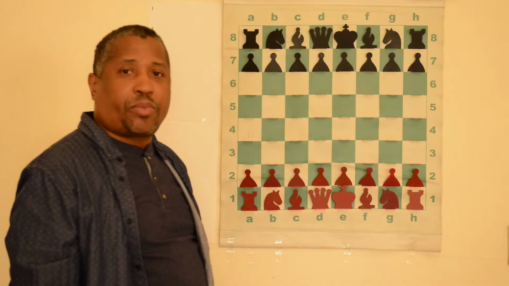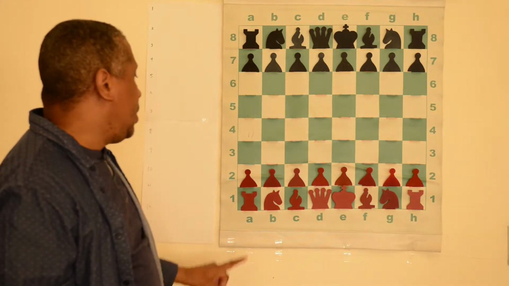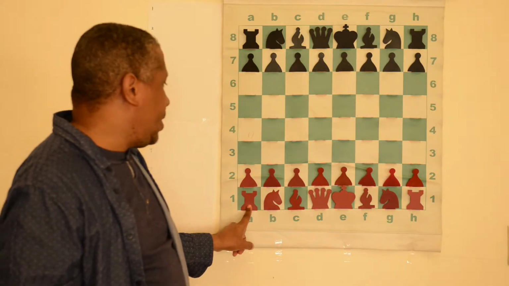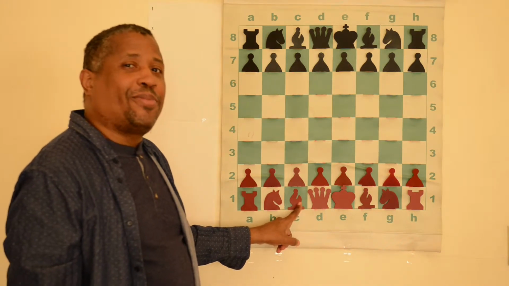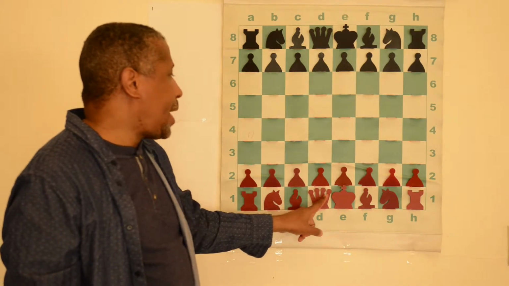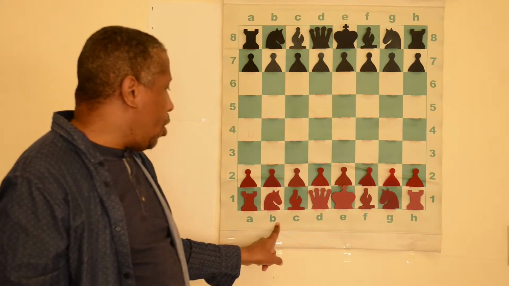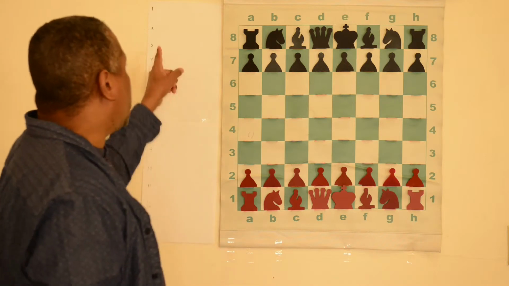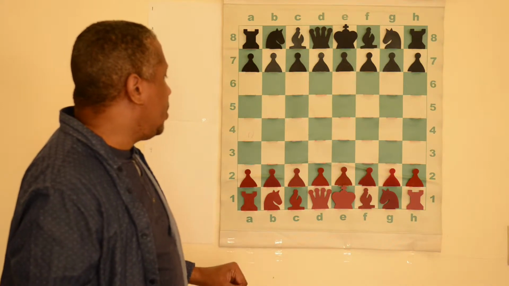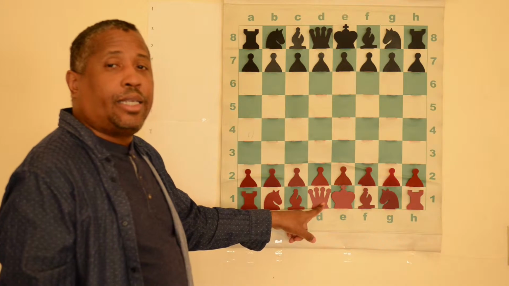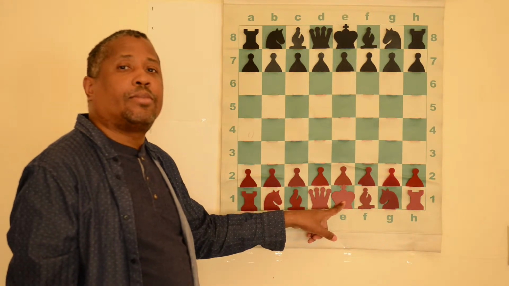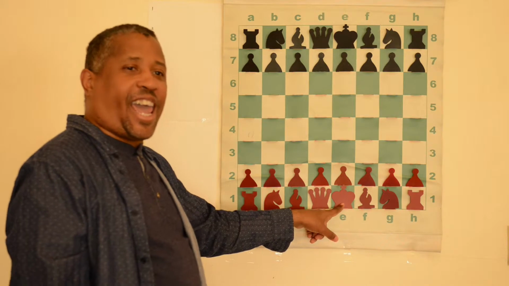Now, regarding the pieces, each of the pieces has a code letter. The code letter for the rook is the letter R. The code letter for the bishop, the letter B. In chess notation, these are all capitalized, and the files are all lowercase letters. So that's the way we should write it here, and I'm going to demonstrate that as well. The code letter for the queen is capital Q. The code letter for the king is the letter K.